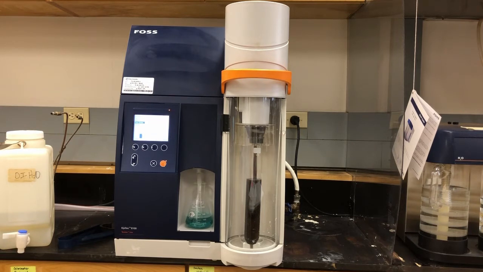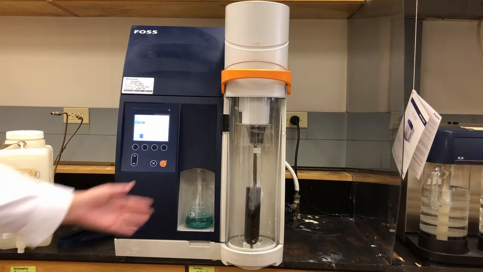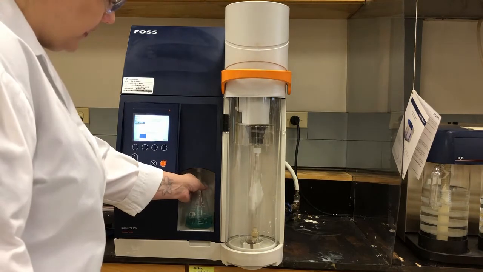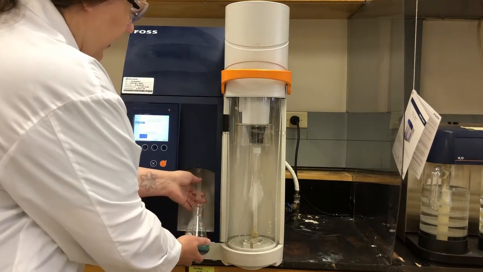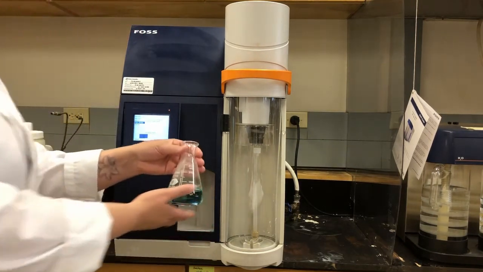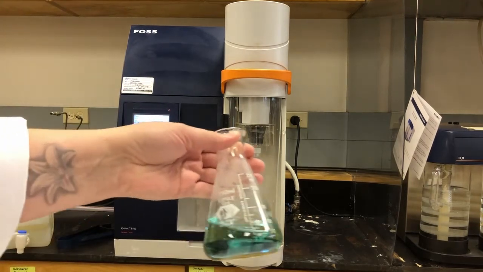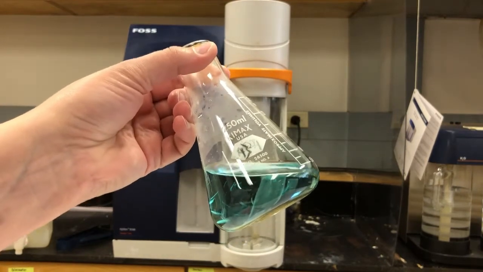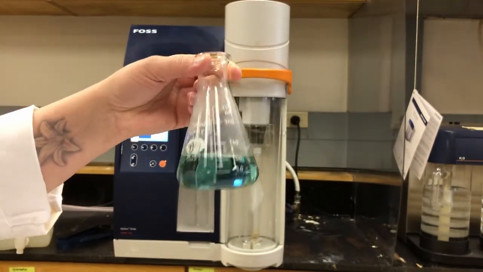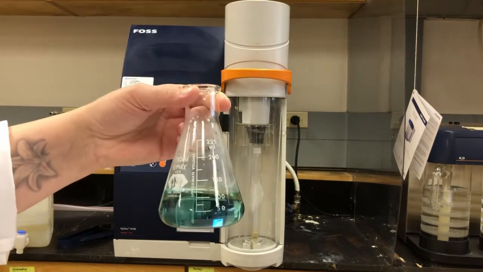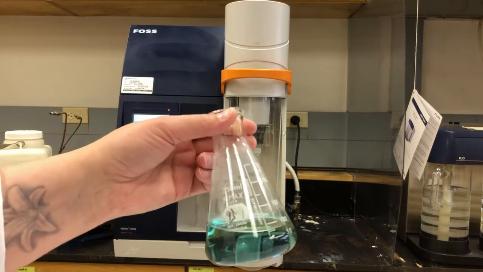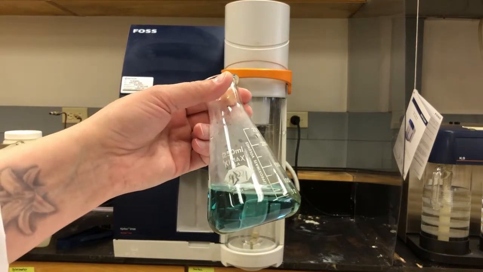Okay, so our distillation is complete, and you can see that this machine automatically drains our tube and dispenses that into waste. Our receiving flask you can take out, and you can see now that it has changed color. It's a greenish color as opposed to the red we had when we started. So that means that our ammonia has been condensed into the receiving flask, and now we're going to perform a titration with this solution.